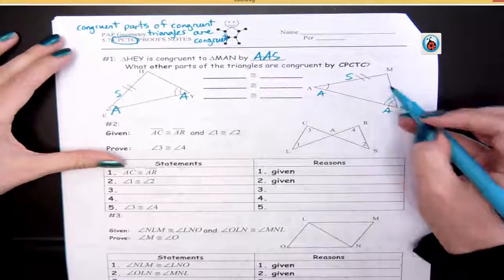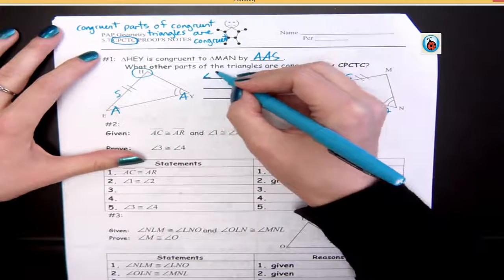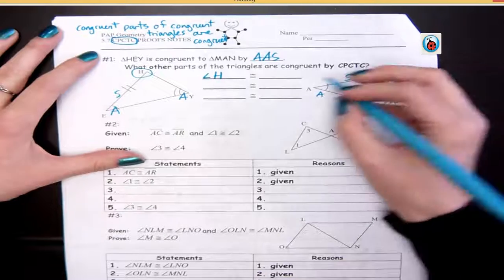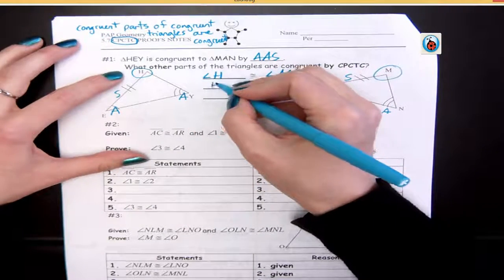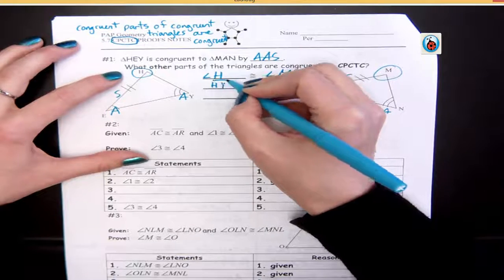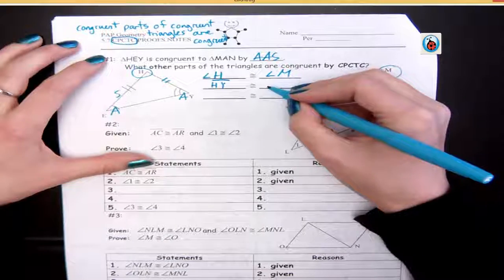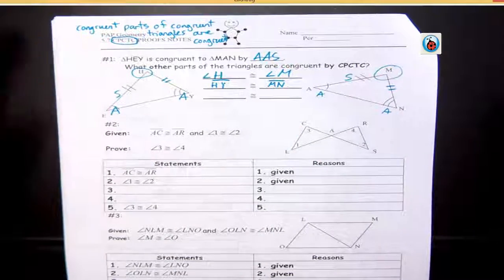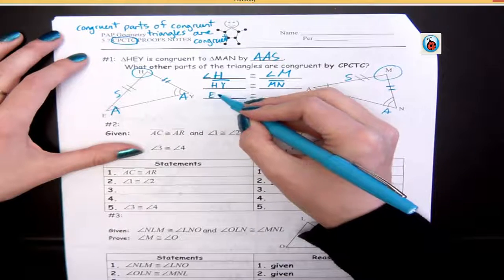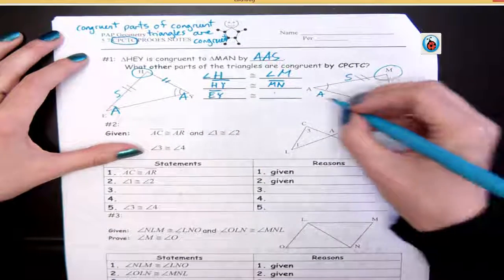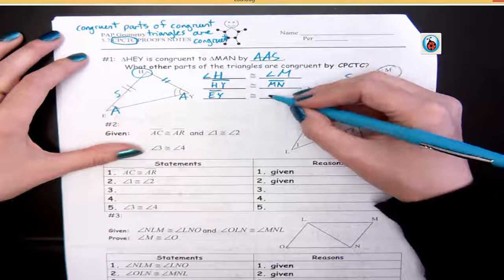They've already labeled those three parts for us, but that also means that angle H has to be congruent to angle M, and side HY must be congruent to side MN. Because triangles are congruent, everything's the same. And so then EY is congruent to AN.